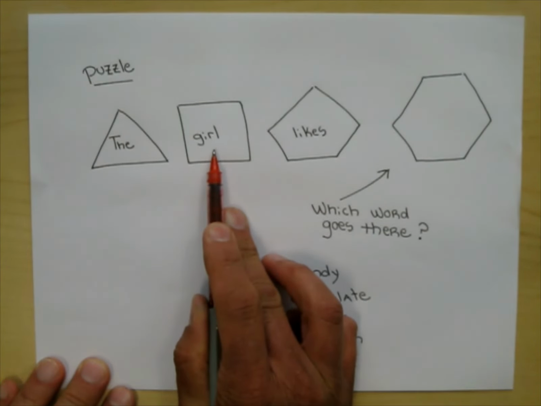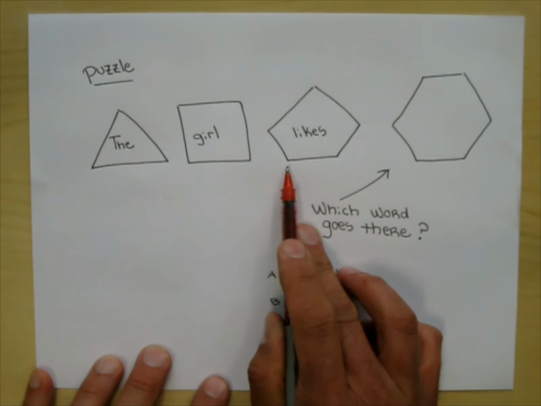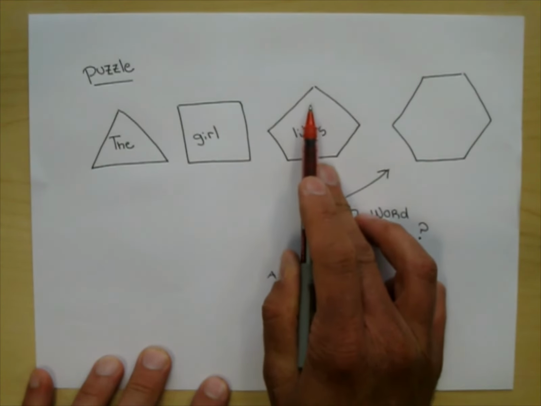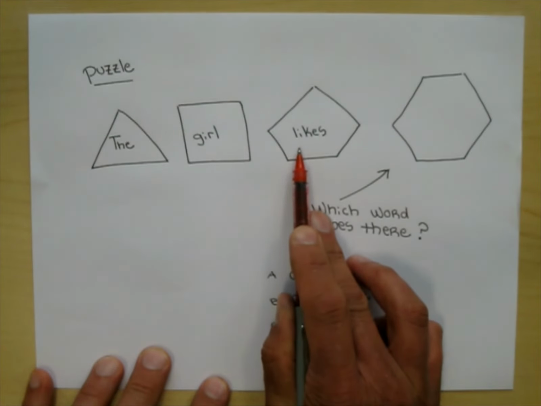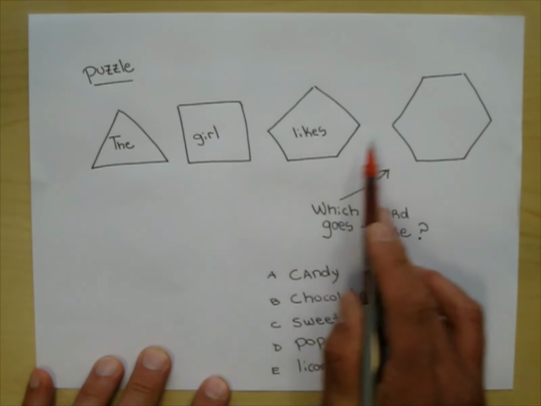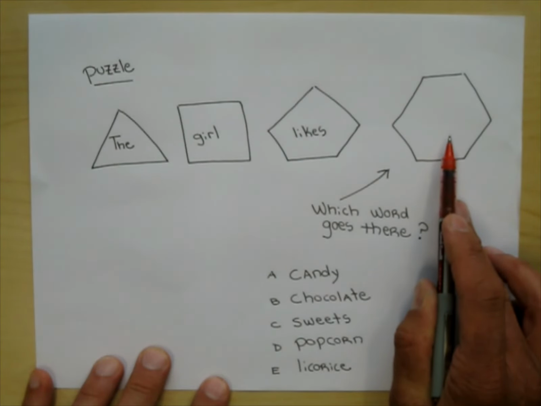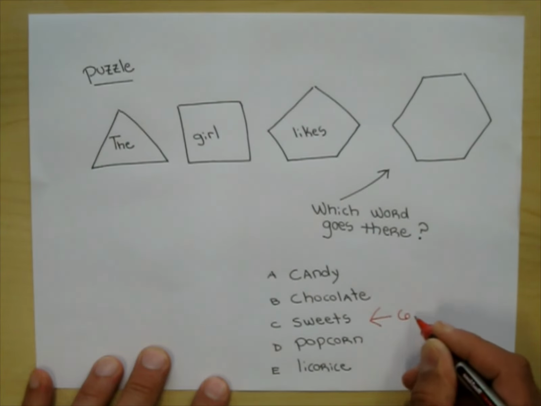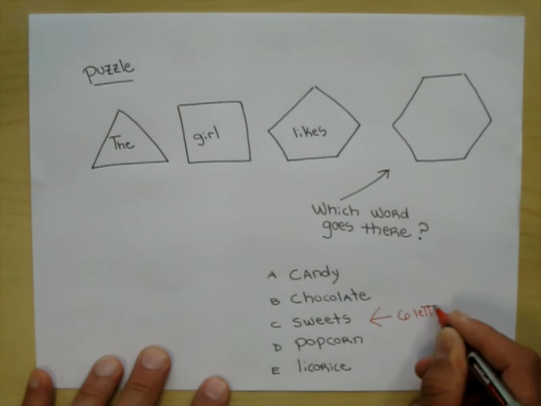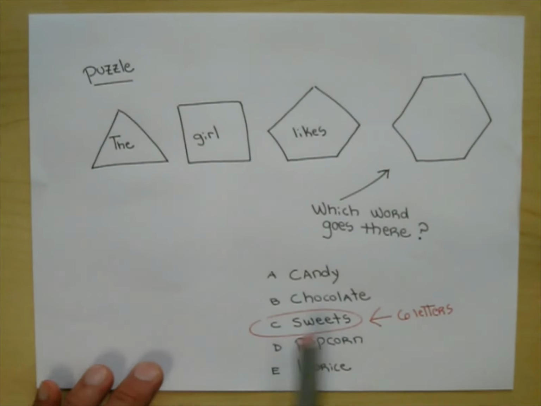There are 4 letters. The pentagon has 5 sides, and there are 5 letters. So what goes in here is going to have 6 letters, which happens to be sweets. So the girl likes sweets.